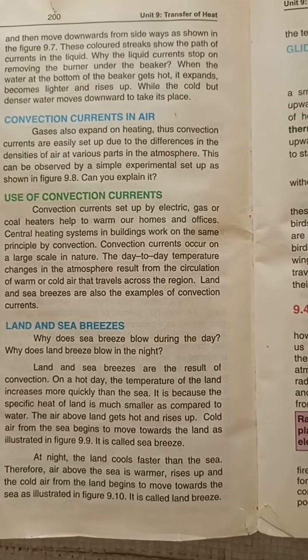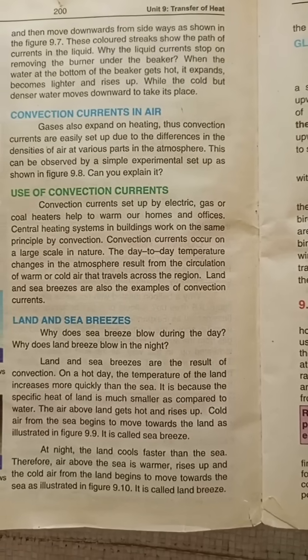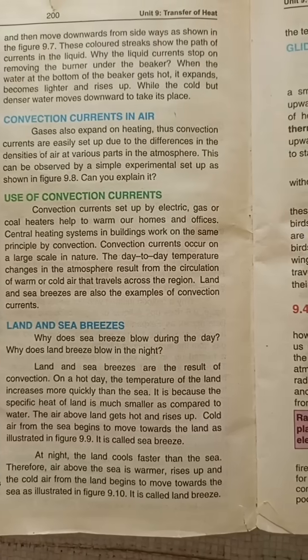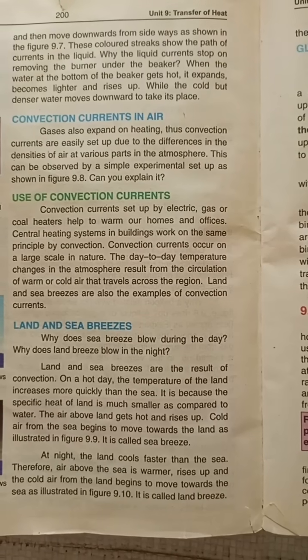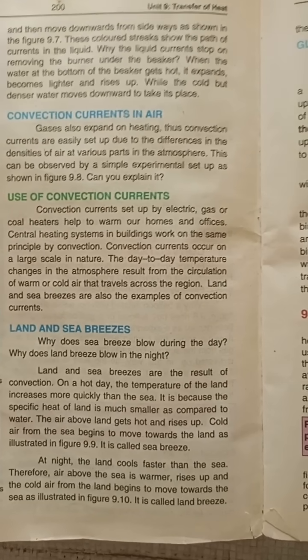Land and sea breeze. Why does sea breeze blow during the day? Why does land breeze blow at night? Land and sea breezes are the result of convection. On a hot day, the temperature of land increases more quickly than the sea. It is because the specific heat of land is much smaller as compared to water. The air above land gets hot and rises up. Cooled air from the sea begins to move towards the land.